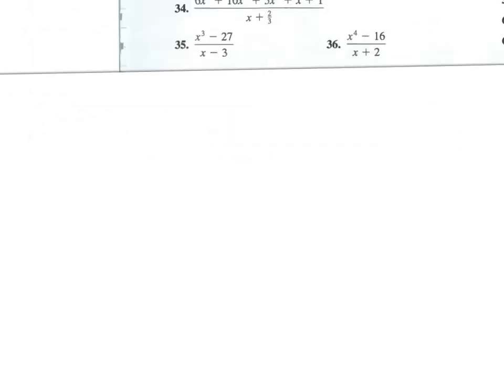All right, next up here, number 36, we need to divide these, but since we're dividing by linear, I would just use the synthetic division. For synthetic division, whenever we have the form x plus 2 or x minus 2, we always change the sign right here. And then I would write this one out up here, just the coefficients. Now, since we're missing powers, we need to put zeros in for every missing power.